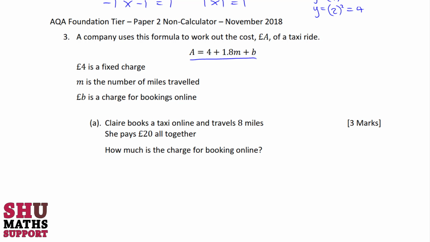And the question says that Claire books a taxi online and travels 8 miles. She pays £20 altogether. How much is the charge for booking online? Okay, so we're told A, because A is equal to 20. We're told m, because the number of miles is 8, but it's wanting us to find what the value of b is, which is the charge for booking online.